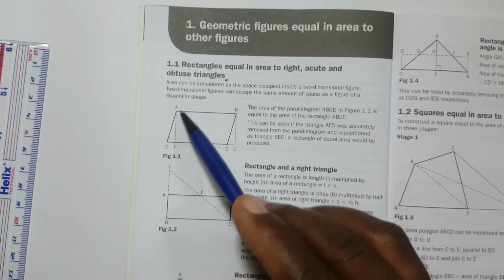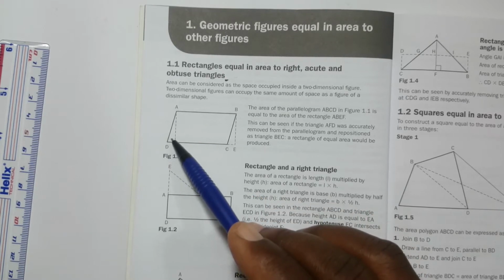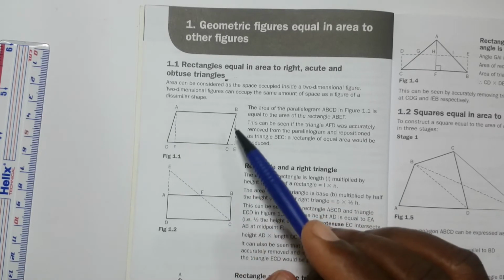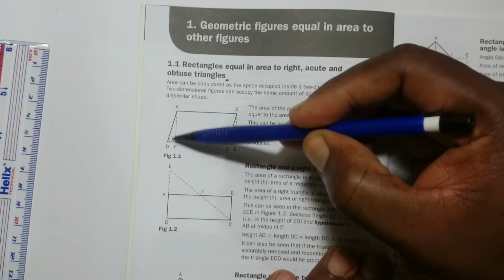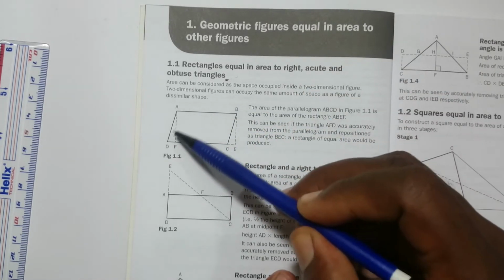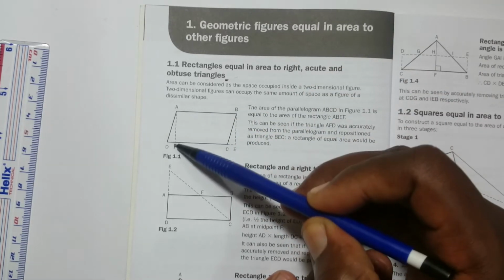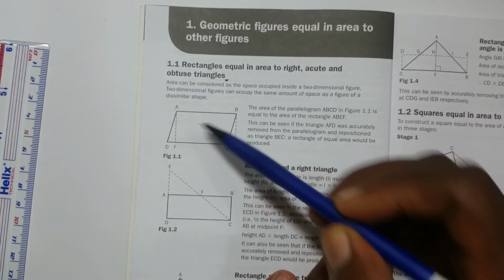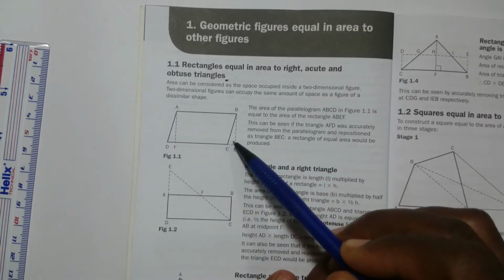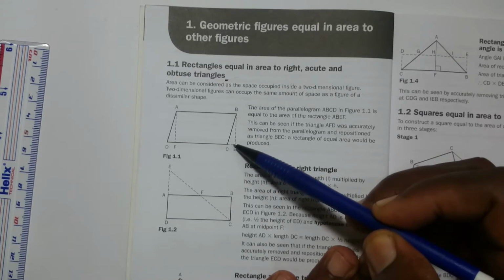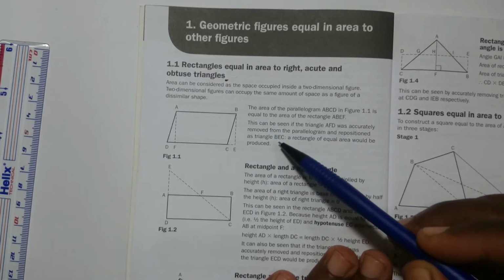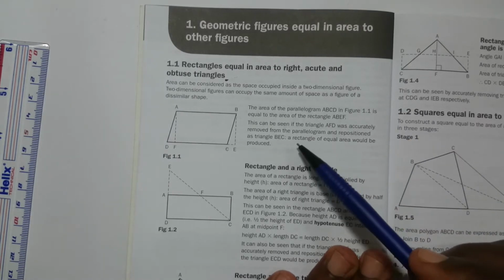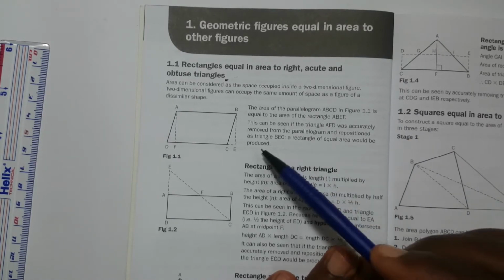So this triangle right here, if you remove it, you would have a straight line coming down, starting the rectangle. If you move it over here, you would finish the rectangle, and a rectangle of equal area would be produced.